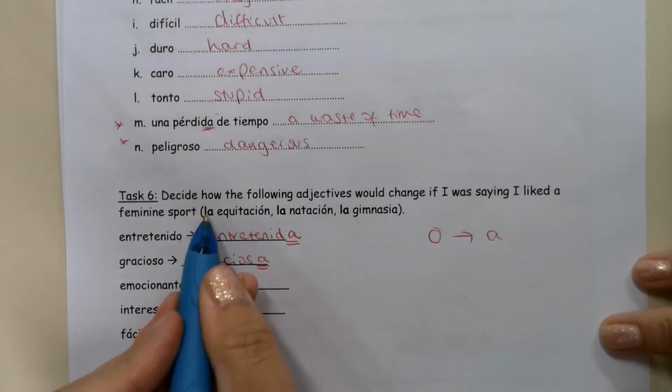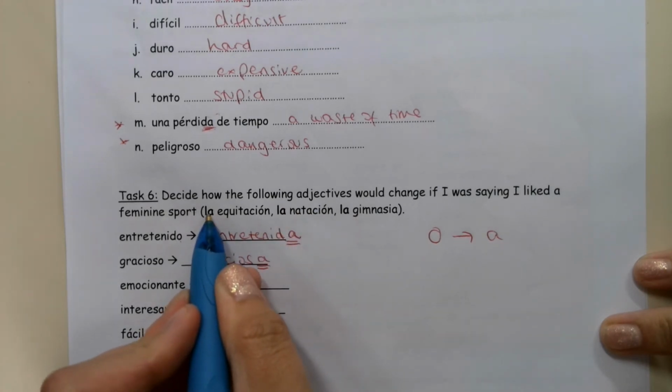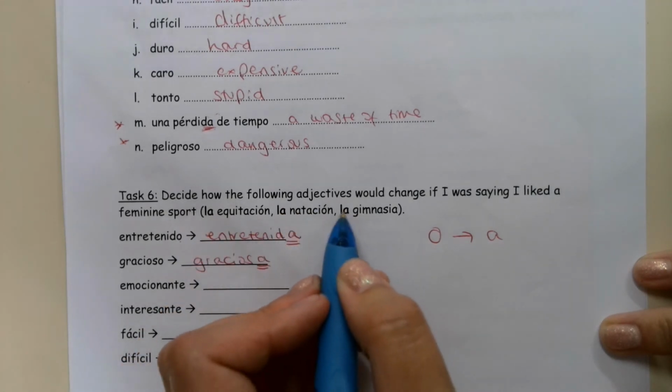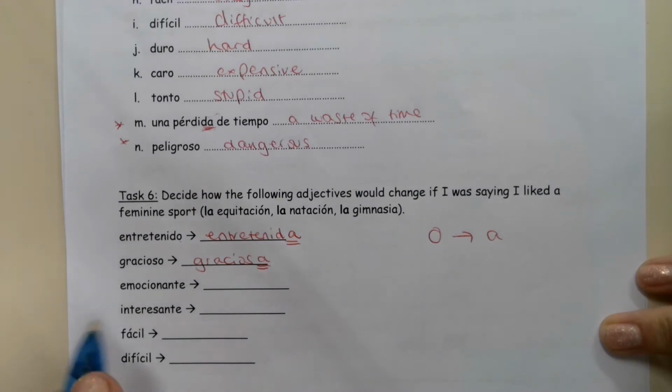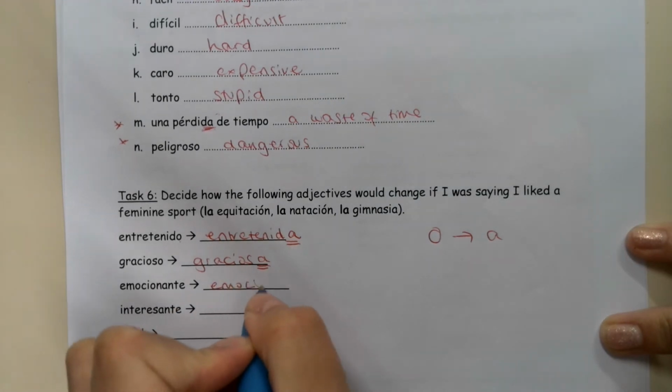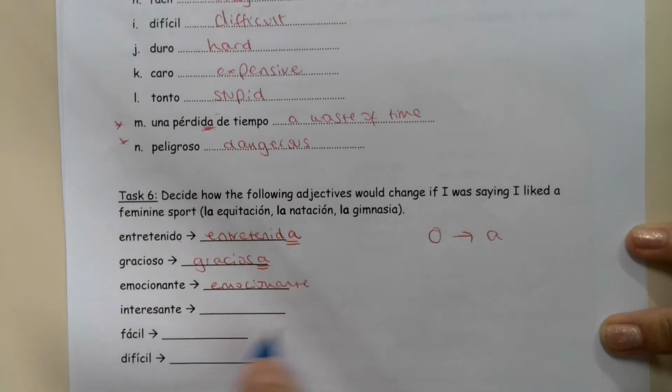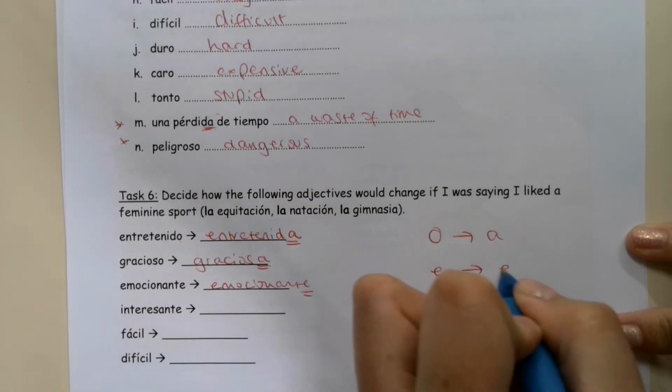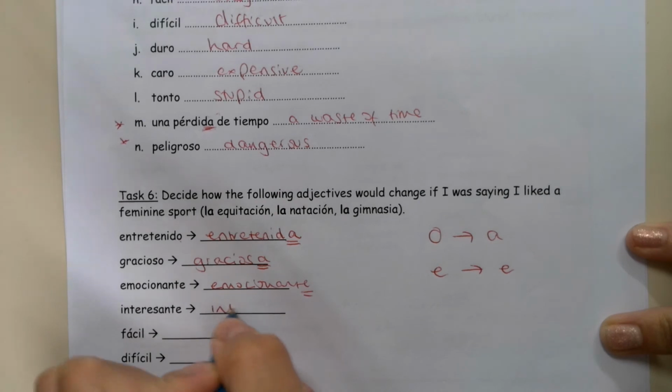So that's if we're describing a feminine sport. So la equitación, la natación, la gimnasia. Emocionante and interesante both end in E. So there is no change for those. So E just stays as E. Interesante the same.